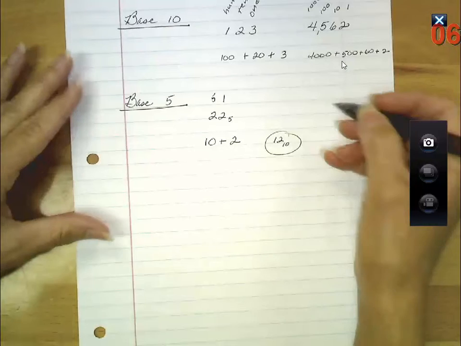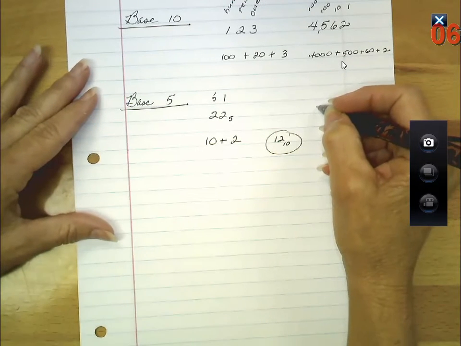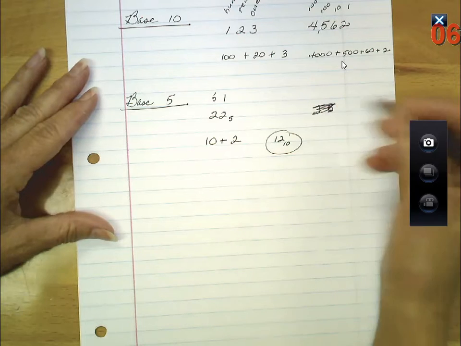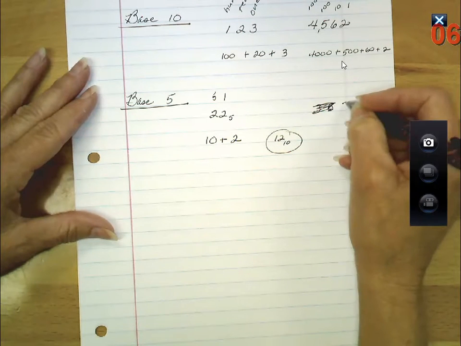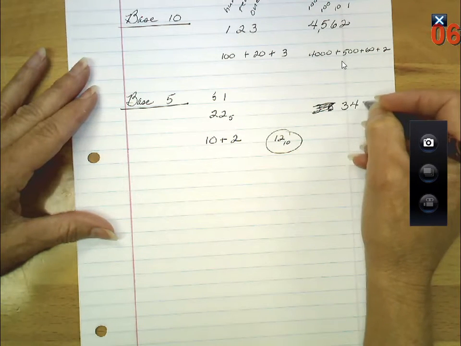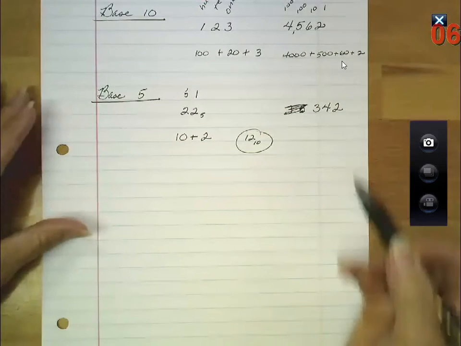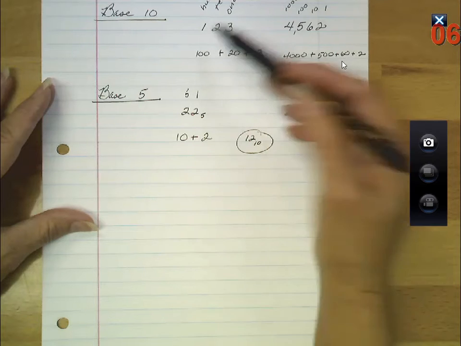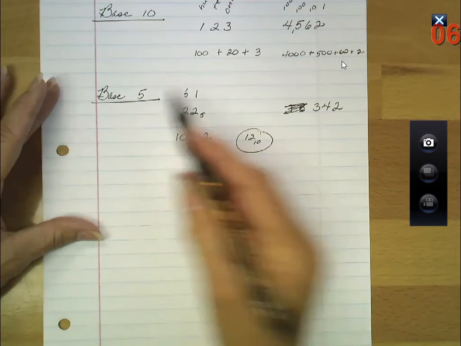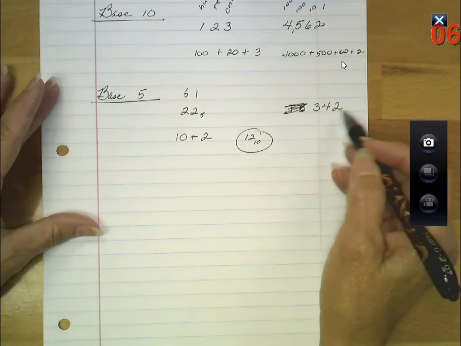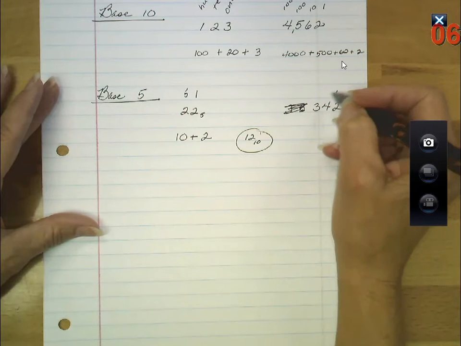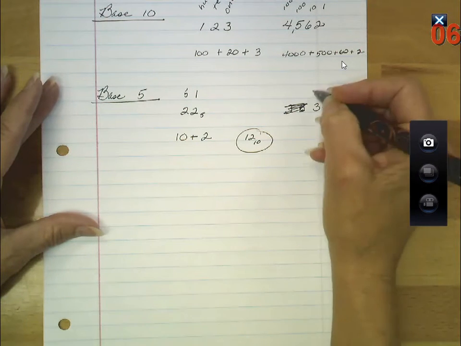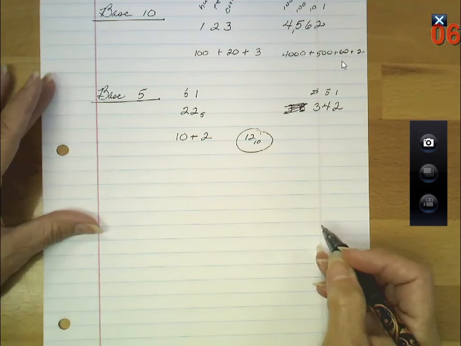Okay, let's try another one with base 5 before we get something bigger. Let's say we've got 342. Now, there's one thing: in base 10, I can't put a 10 in any of these places, can I? So if I'm in base 5, you won't see a 5 in there. This is the ones column, this is the fives column, and this will be the 5 times 5, or 25, column.